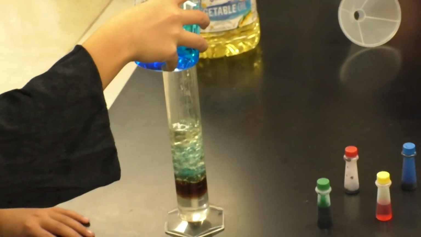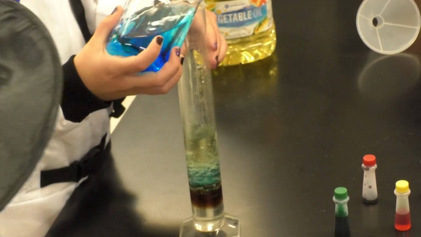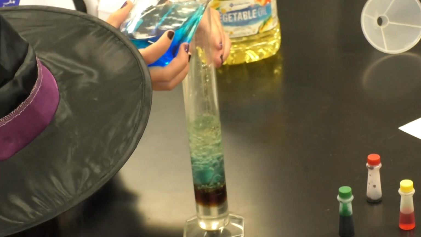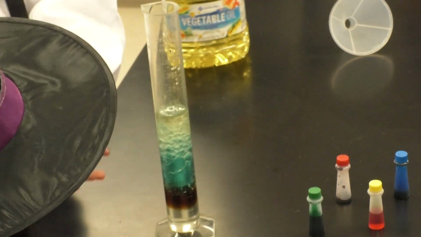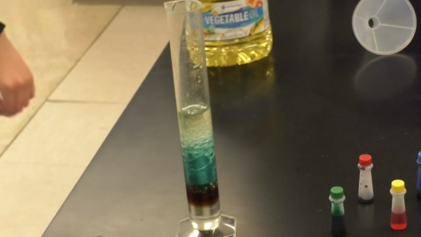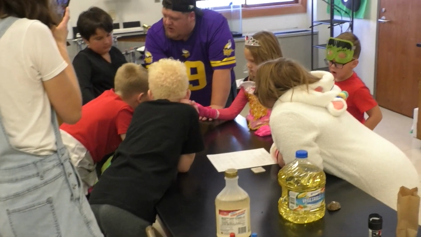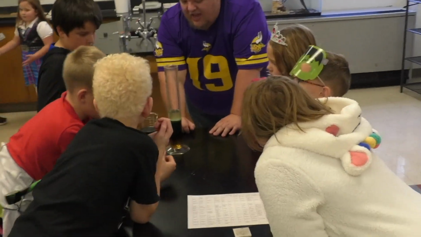All right, Athena, you want to try? Add a little more. Oh, that's cool. Okay, this is cool. Water, and then oil. What does this mean, guys? This oil is less dense than water. It's on the top. Does that mean it's the least dense? Yeah, it means it's the least dense.